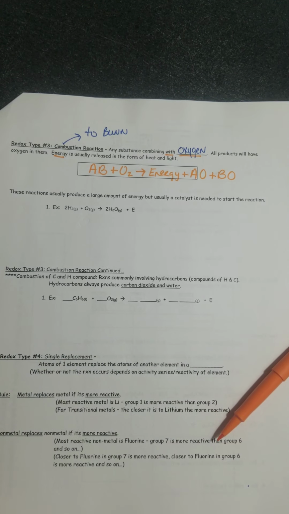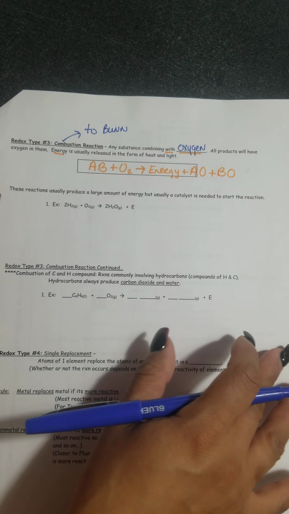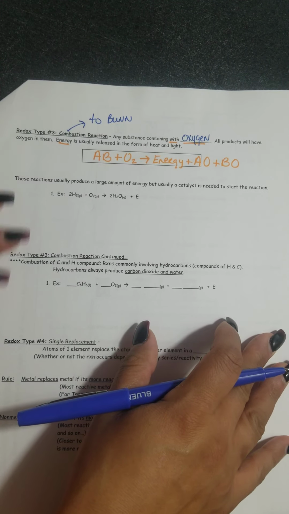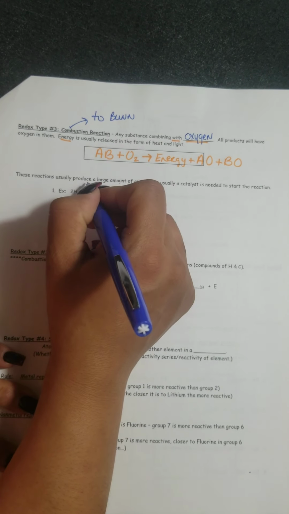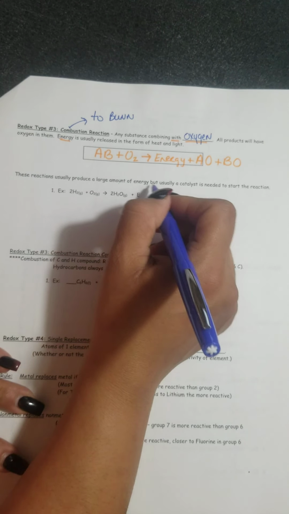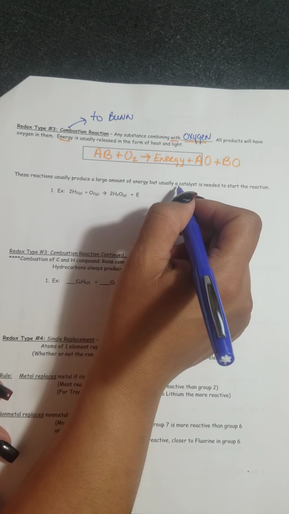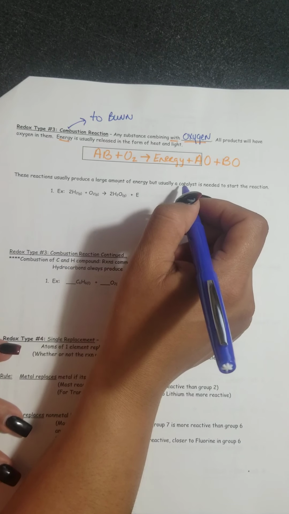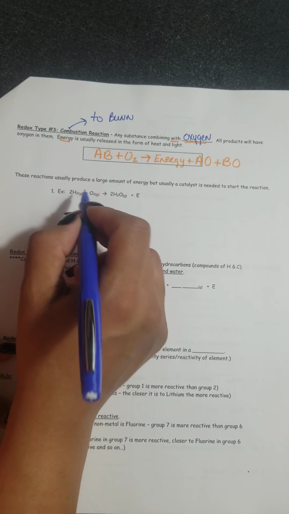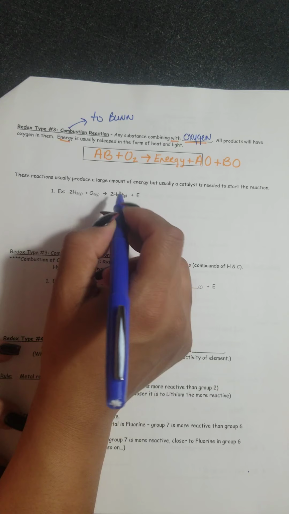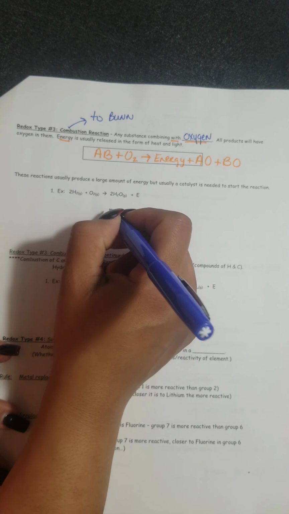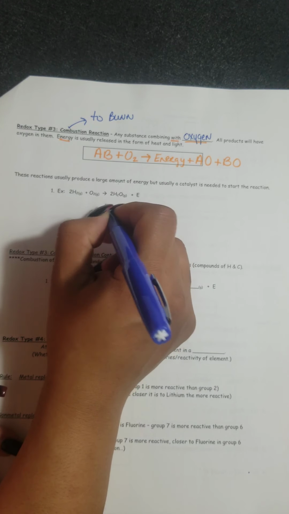Okay, so let's look at a balanced equation regarding a combustion. These reactions usually produce a large amount of energy, but usually a catalyst is needed to start the reaction. So I have hydrogen and oxygen, H2O on this side. Let's go ahead and practice this one.